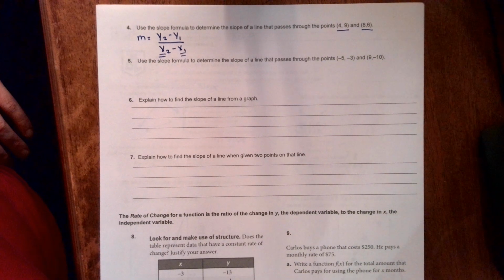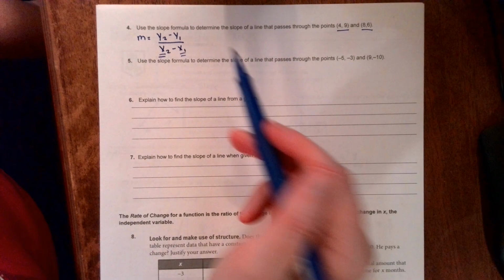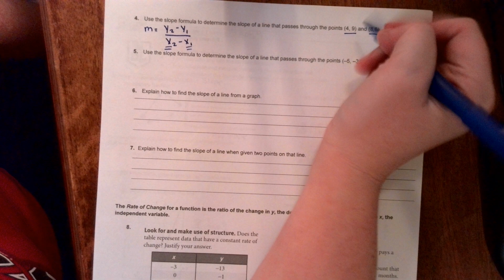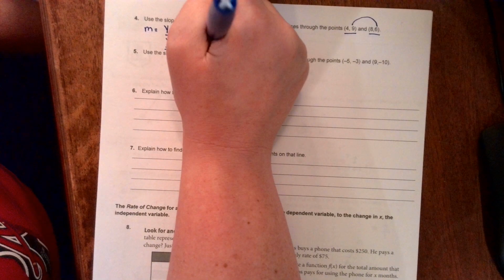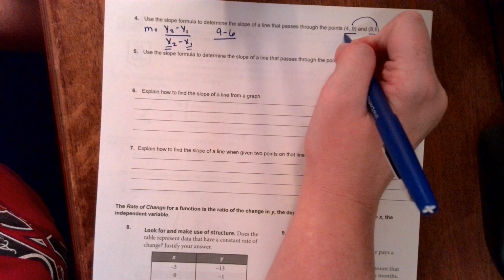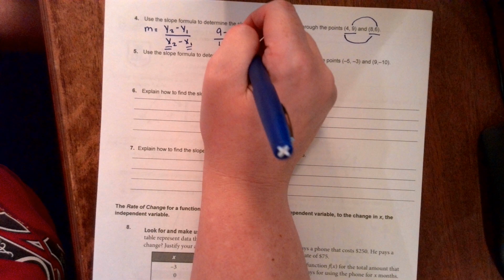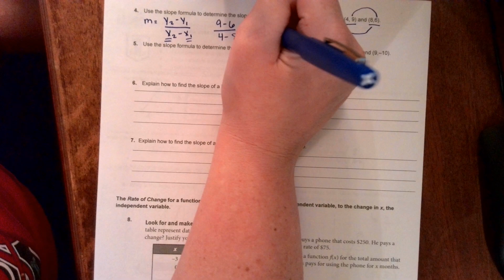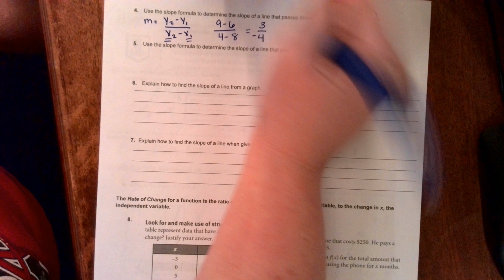Okay, so let's start with our y's. Honestly, I always start with y and I always look at what the bigger y is. 9 is larger than 6, so we're going to do 9 minus 6 on top. Now, I used 9 first, which means I have to use the 4 first on the x's. So, I'm going to do 4 minus 8 on bottom. Okay, so let's subtract. 9 minus 6 is 3, and 4 minus 8 is -4. So, my slope is -3/4.